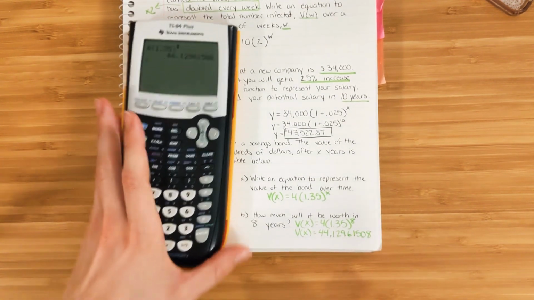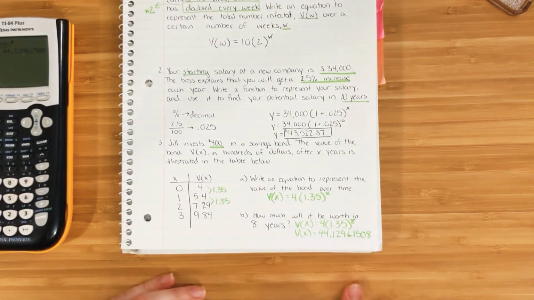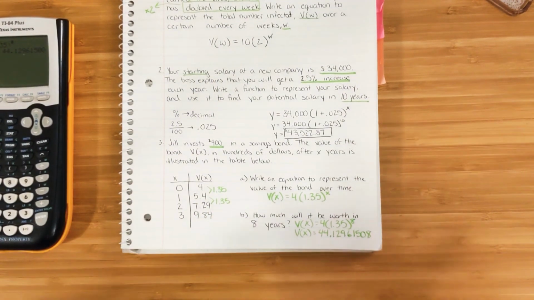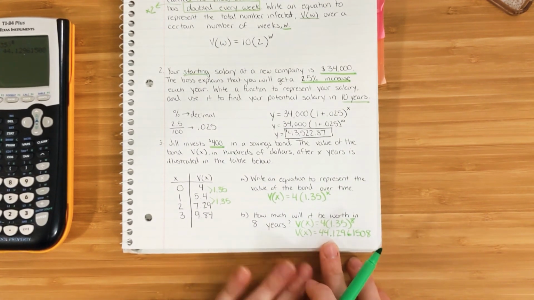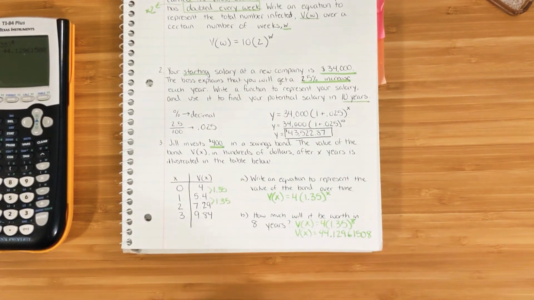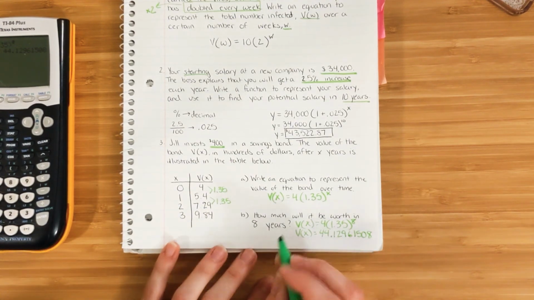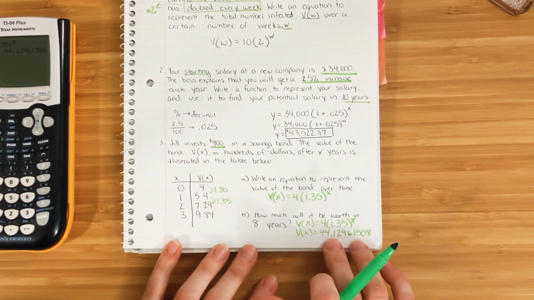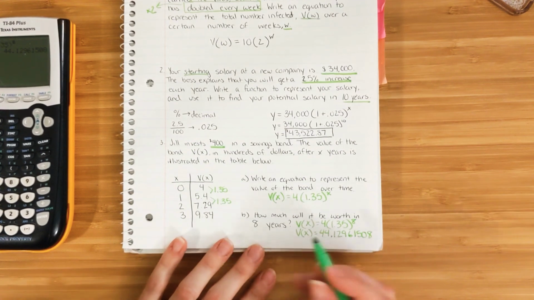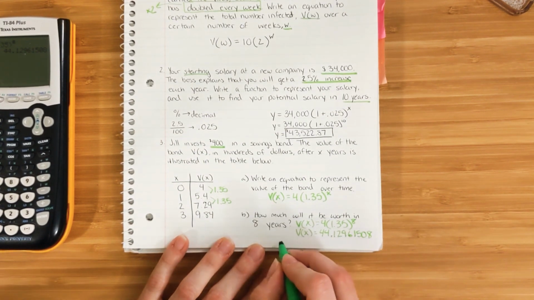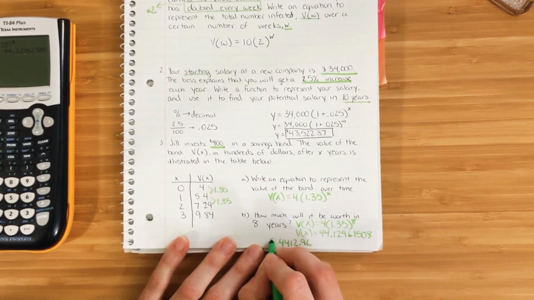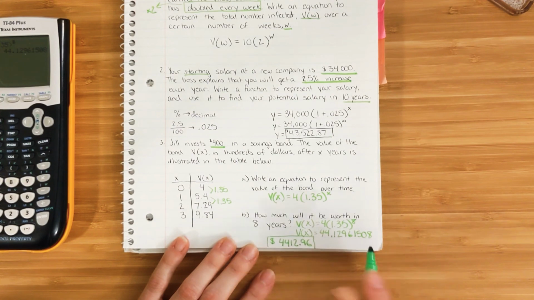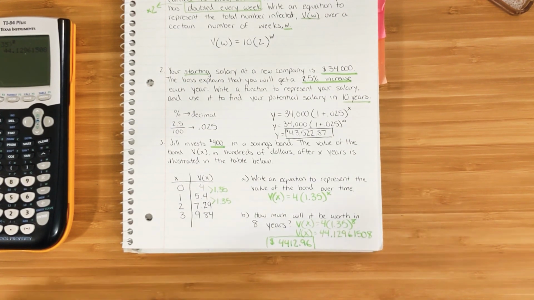Oof, long decimal. Remember V of x is in hundreds of dollars, so the number 44 relates to 4,400. If I translate this to how much money she's going to have in her bank, this would be $4,412.96 if I round using the 1 that comes after the 6.